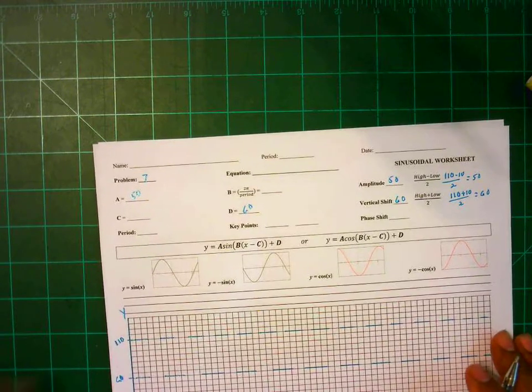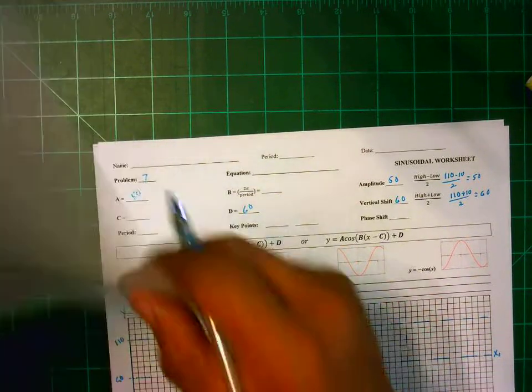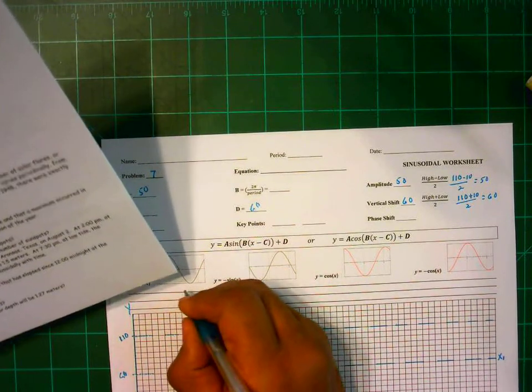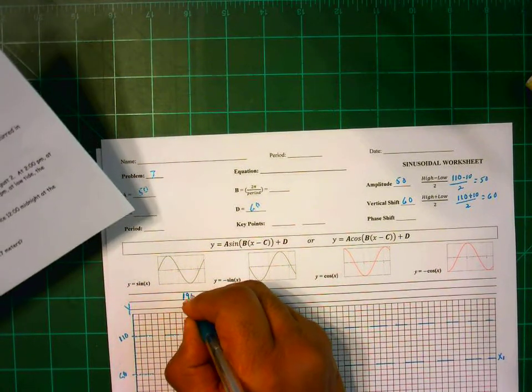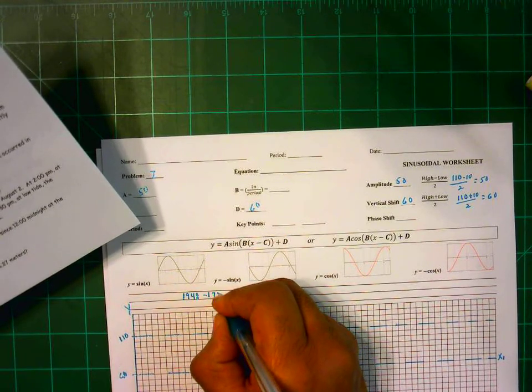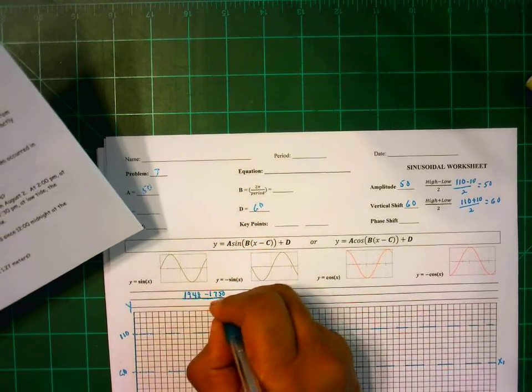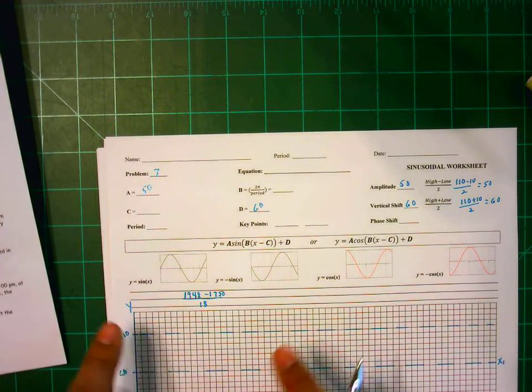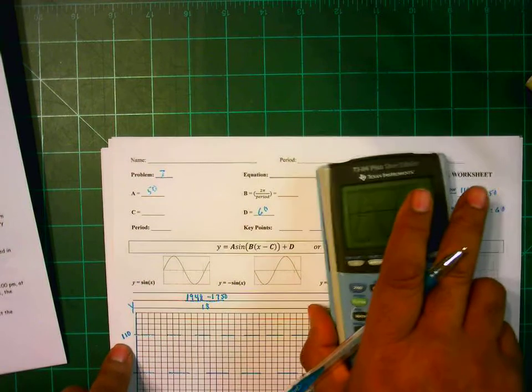Okay, now let's find out what the period is for sunspots. Now we know that between 1948 and 1750, there were 18 complete cycles. So if we can find out how long one of these cycles lasts, that's going to be our period.